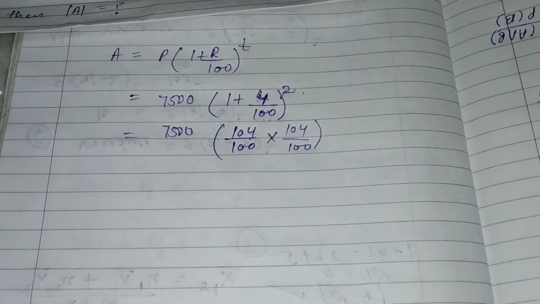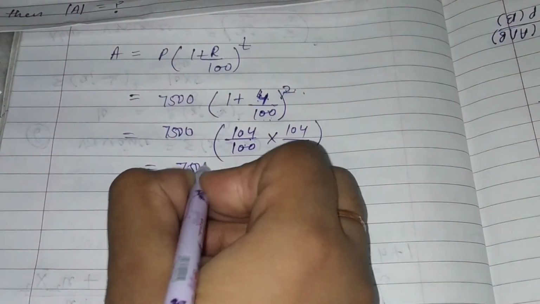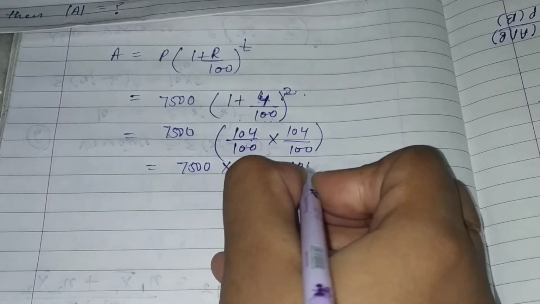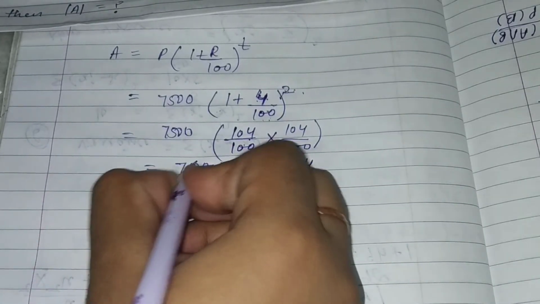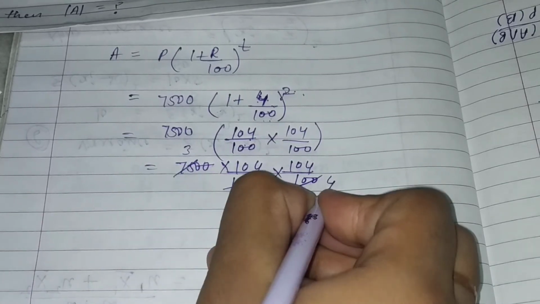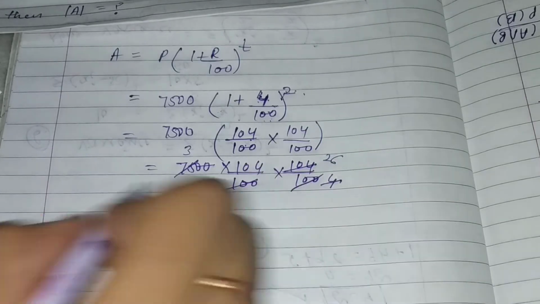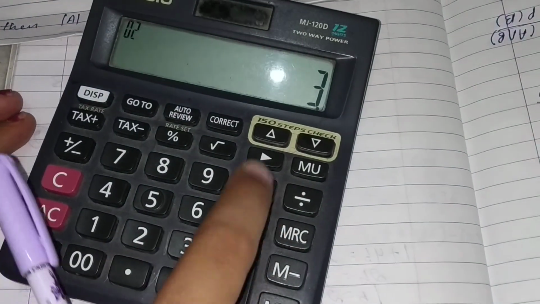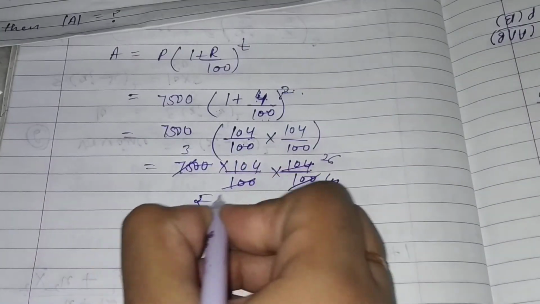Whatever you want to do, it's your choice. 7500 into 104 over 100. 2 zeros cancel. 25 3s are 75, 4 2s are 8, 4 6s are 24, and now I'll take the calculator. 75 into 104 into 104 over 100 is 8112.